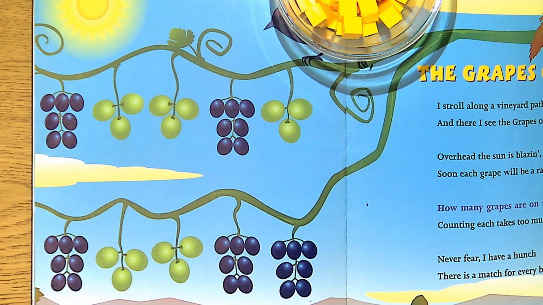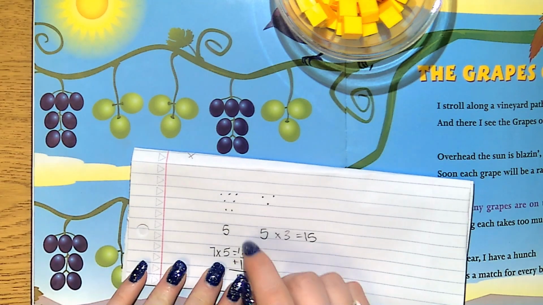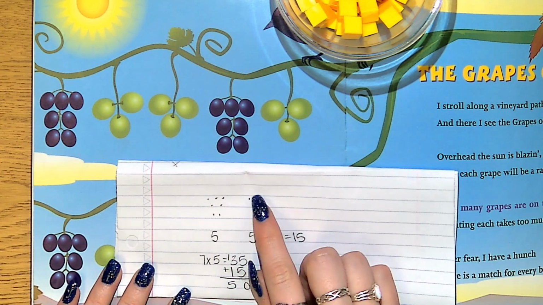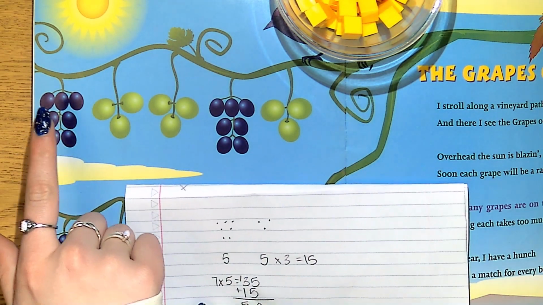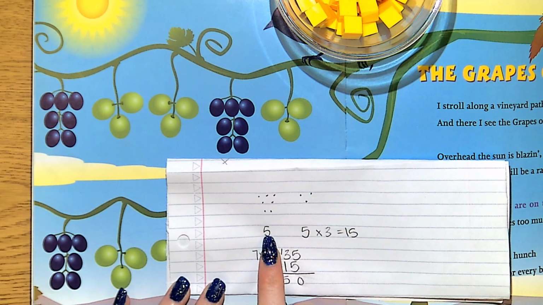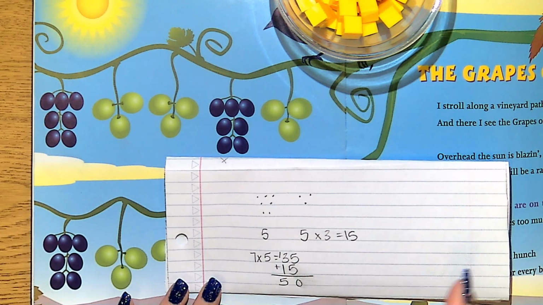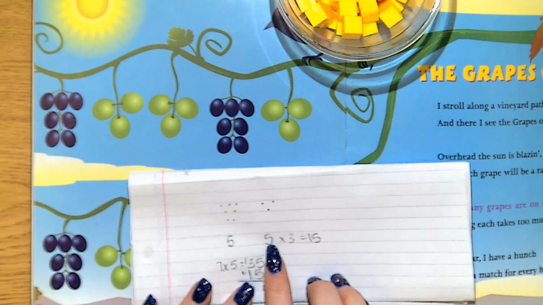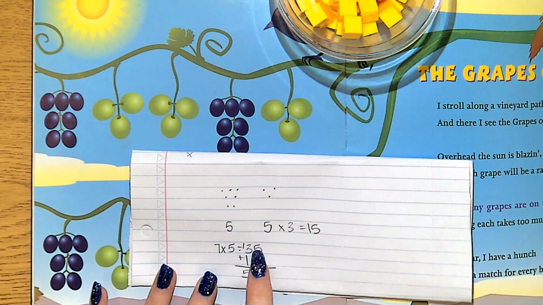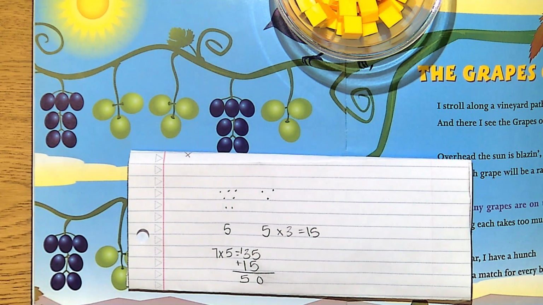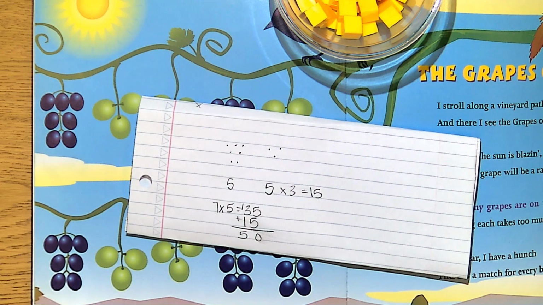Okay, so I noticed that there were 2 different bunches of grapes, and so I drew them out and counted them here. So I did 1, 2, 3, 4, 5, 6, 7, and then this one 1, 2, 3. And then I counted how many groups of 7 there were, and so I wrote down 5 under the 7 to represent 5 groups of 7, and then same thing over here, 1, 2, 3, 4, 5, and wrote down 5. And then I did 7 times 5 is 35, and then 5 times 3 is 15. 35 plus 15 is 50. Very good. Excellent. Thank you.